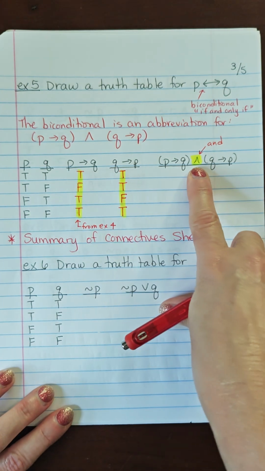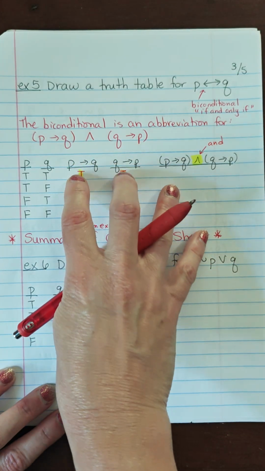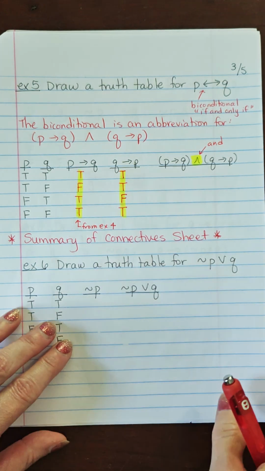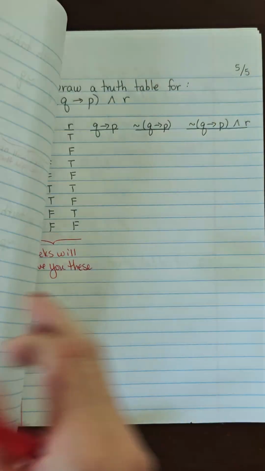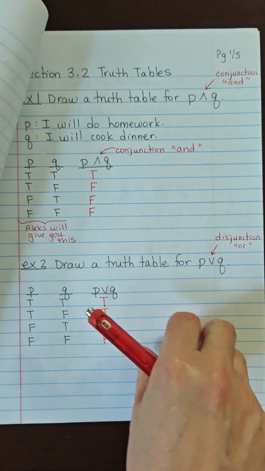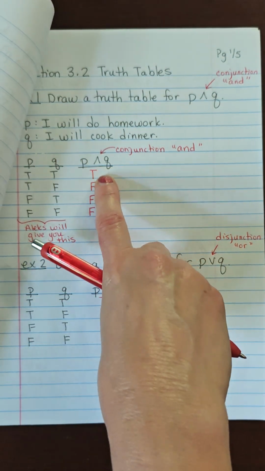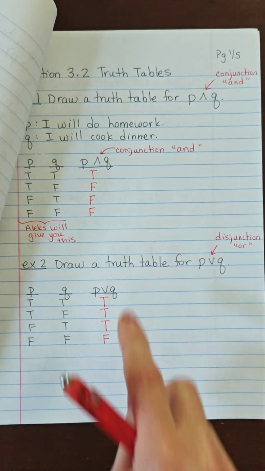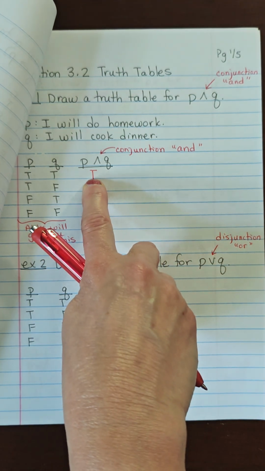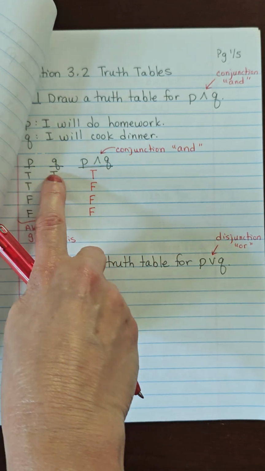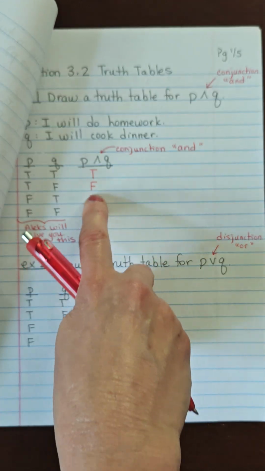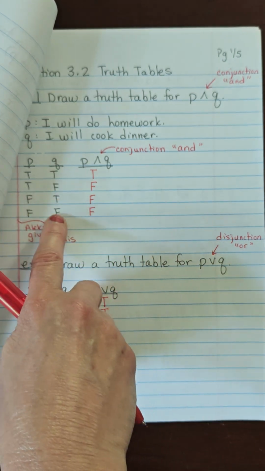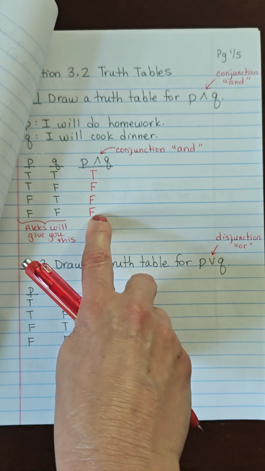So I'm going to do the and to these two things. Okay, so let's go back to my and statement, back here on the first page. Remember, that was that you had to do both in order for it to be true. In order for an and to be true, I have to do both. Otherwise, it's false. So if there's one or more falses in here, then the and isn't true.